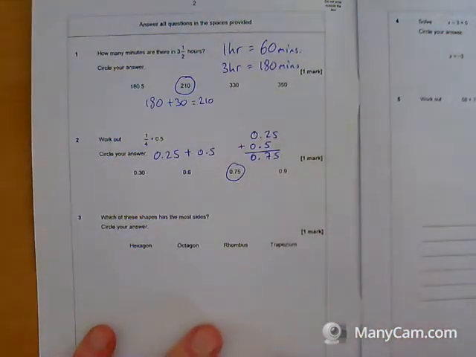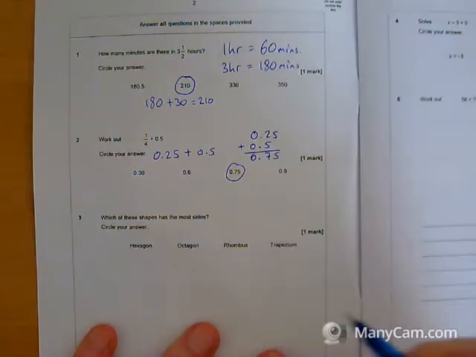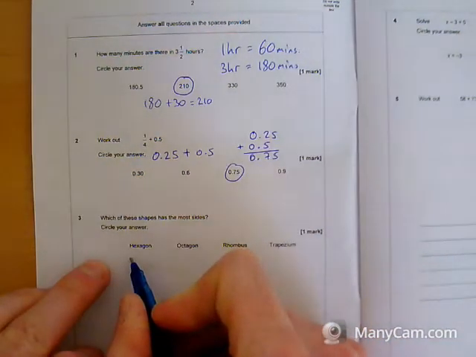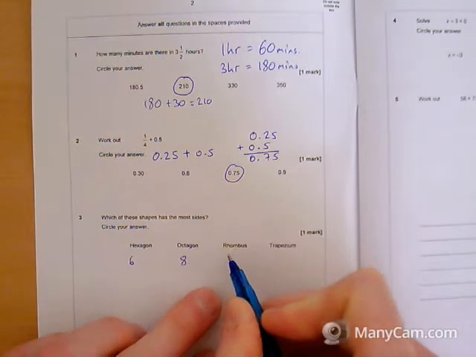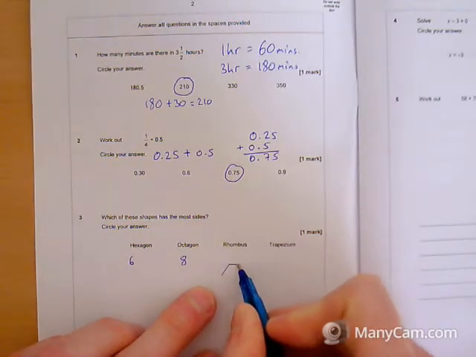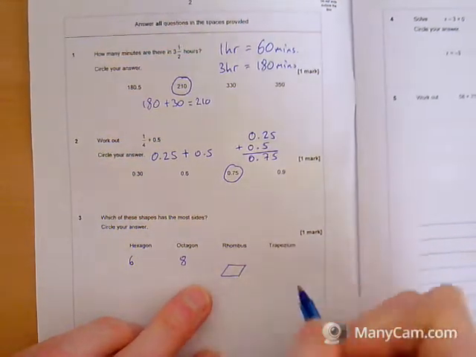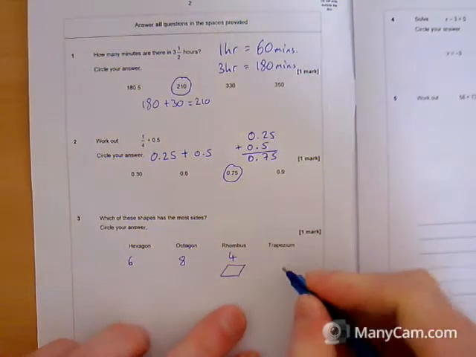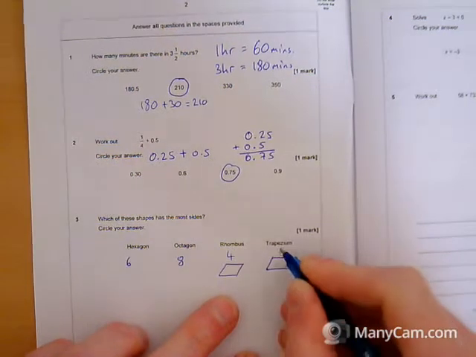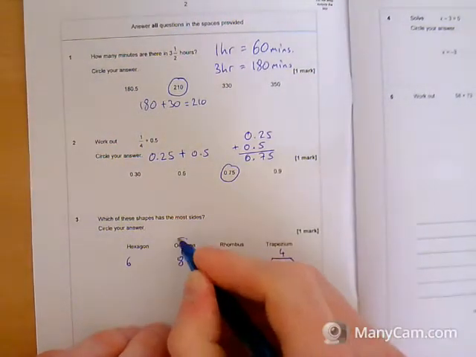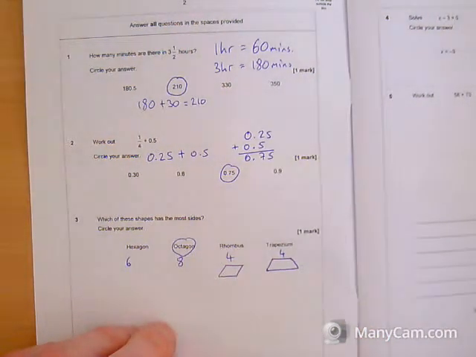Question 3, which of these shapes has the most sides? So we've got a hexagon. Hexagon means 6. Octagon, oct means 8. Rhombus, a rhombus is a shape like that, so that's got 4 sides. A trapezium is any shape that looks like that, and that's got 4 sides, so the one with the most sides is going to be an octagon.